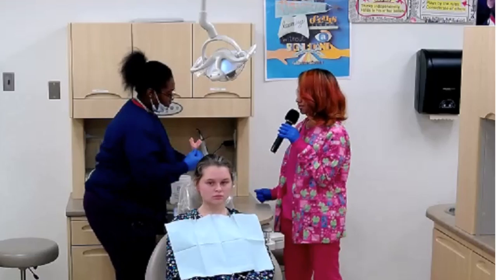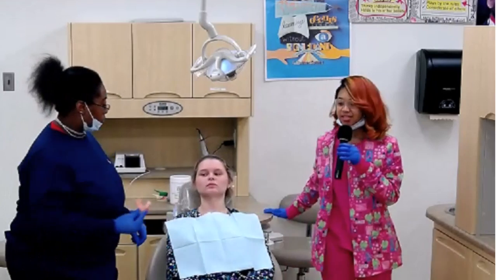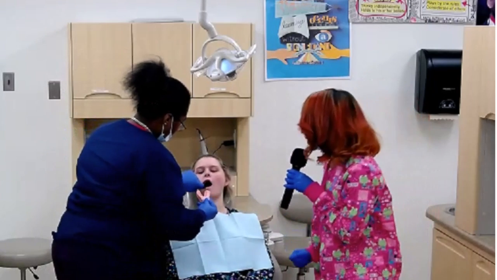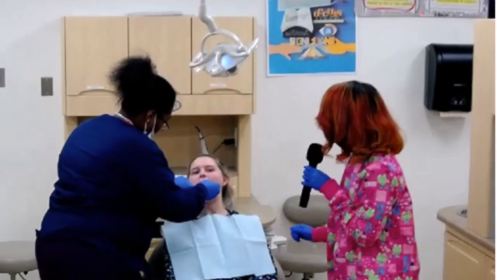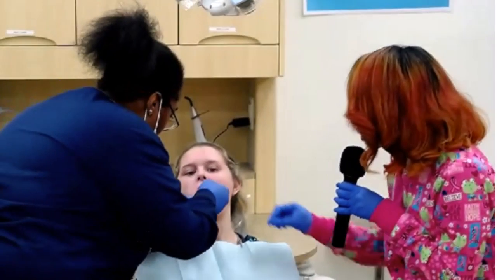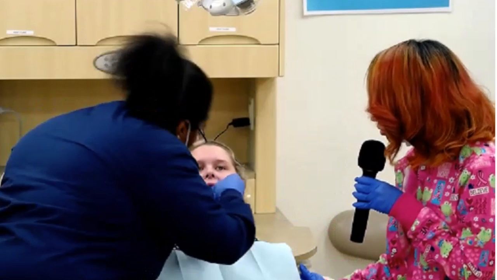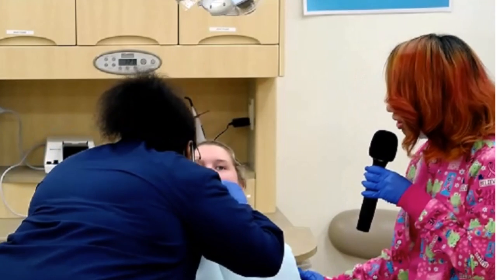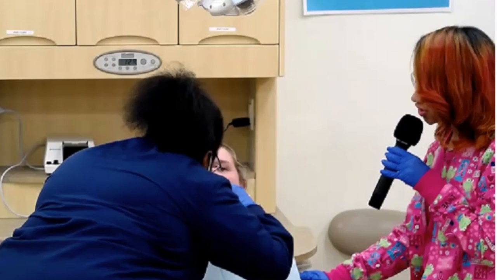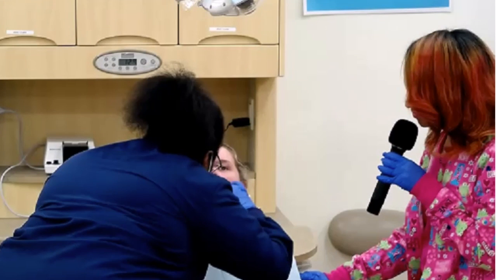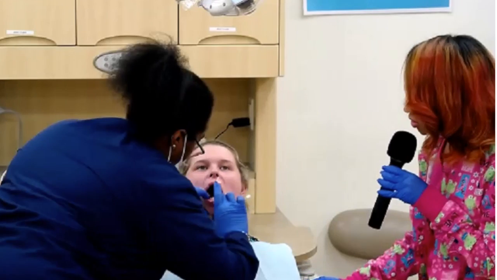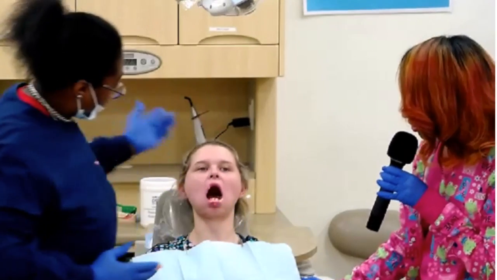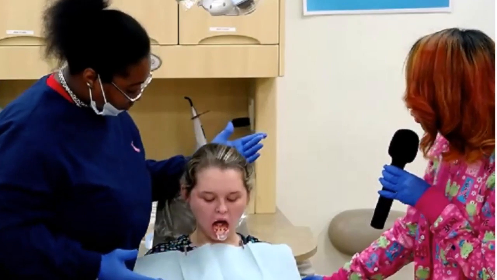So as you can see, Kiesa has the tray full of alginate. She's going to relax Mallory's cheek, do side to side. She's going to pull her bottom lip out, and then she's going to place it into Mallory's mandibular arch. And she's going to press down on it so we can get the teeth inside the impression. And she's going to let it sit 2 to 4 minutes.